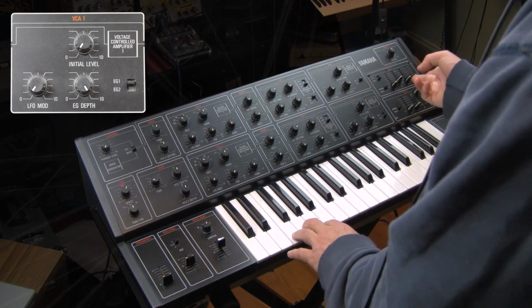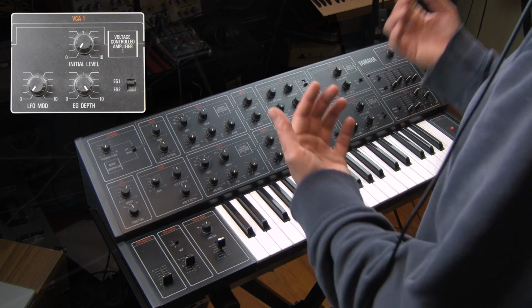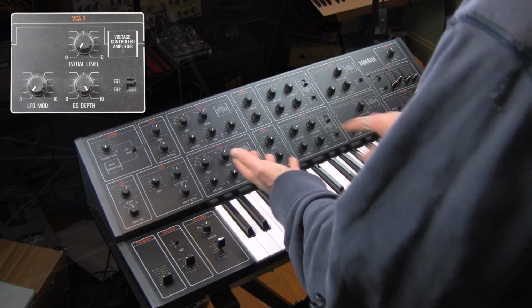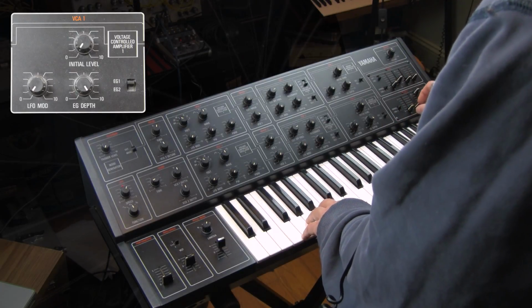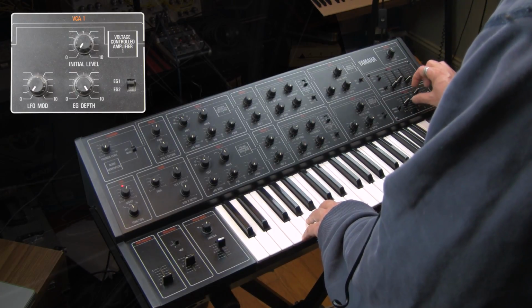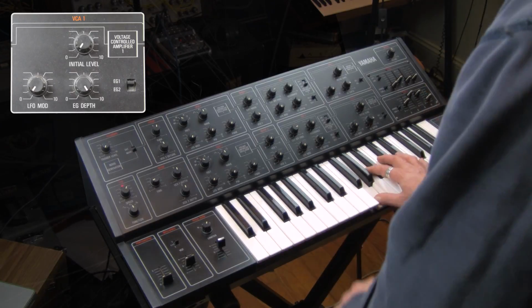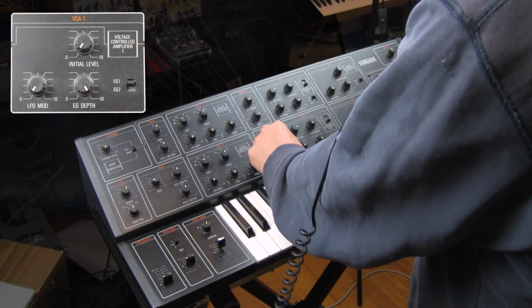Okay, so we have this quick plucky sound here, and then on VCA 2, chain 2 of the synthesizer, we could then have EG2 doing something long and sustainy. We'll need a little bit of oscillator for that.